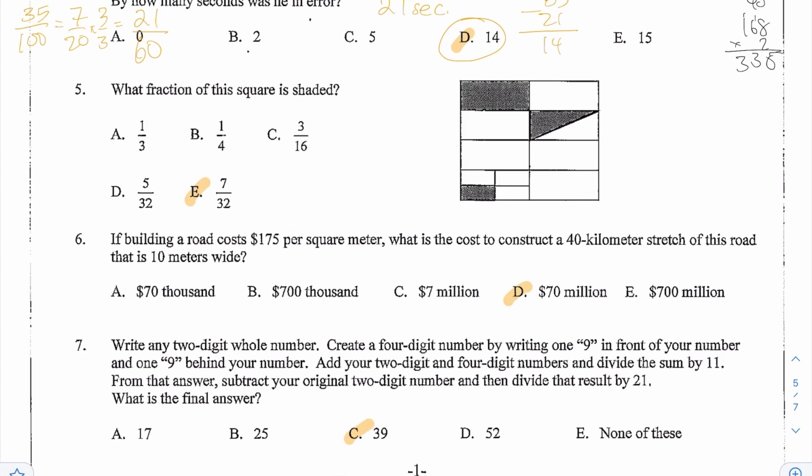All right, next one, number 5. What fraction of the square is shaded? All right, so if you take a look at what we have here, this represents 1/8. This is half of that, so this is 1/16. And here, if you just divide all the 8s into 4 pieces, this would be 1/32. So if you change everything to the LCD of 32, it's 2 over 32. This would be 4 over 32. So you can do 4, 5, 6, 7. Choice E, 7 over 32 if you add the numerators.